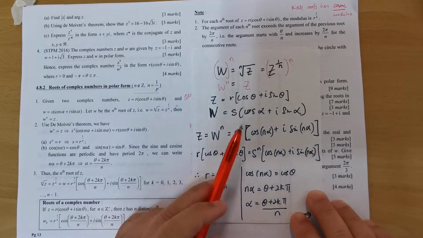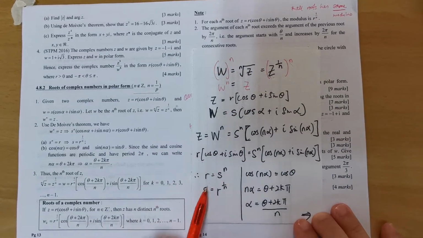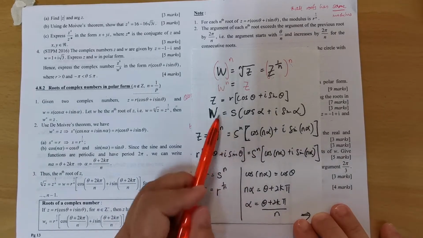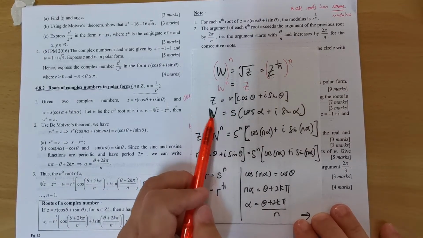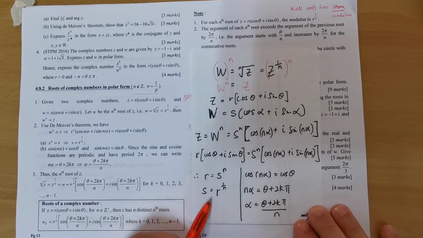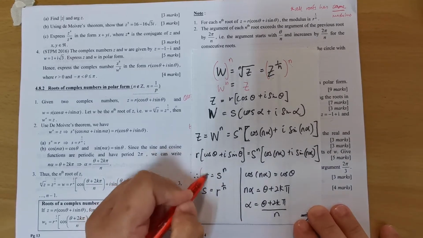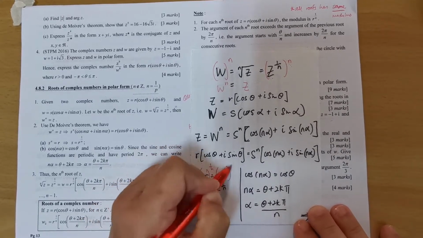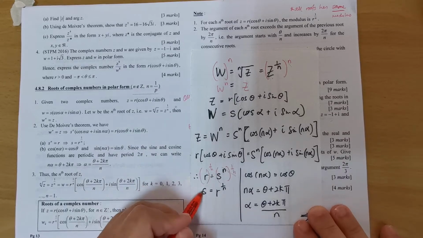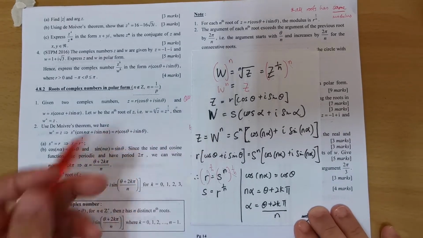This s is the modulus of w, which is the root. So the modulus for the root will be r to the power of 1 over n, where we add power 1 over n to both sides, so that it simplifies to s. This is how we calculate the modulus of the root.